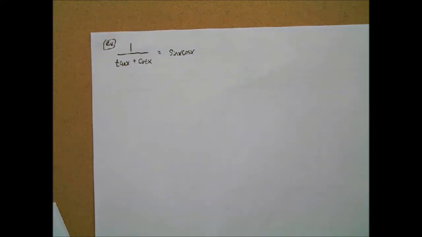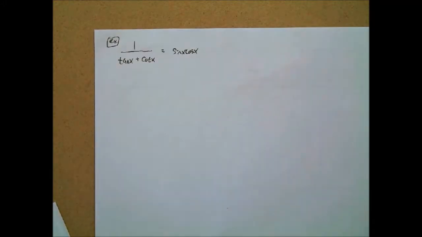Again, you may be tempted here to be like, oh, that right-hand side looks much nicer, let's go ahead and manipulate that to make it look like 1 over tangent, but I'd say no.